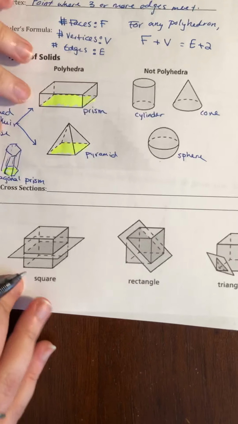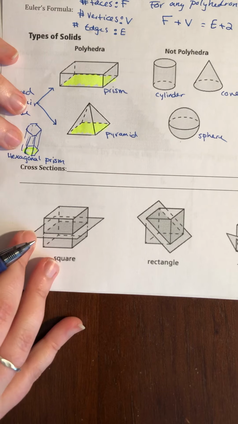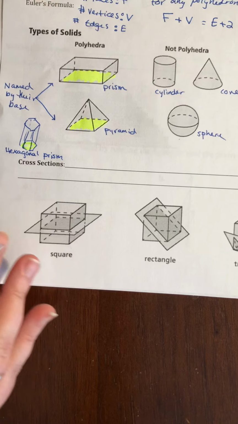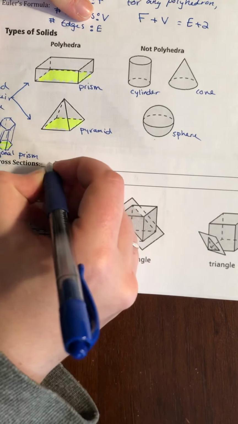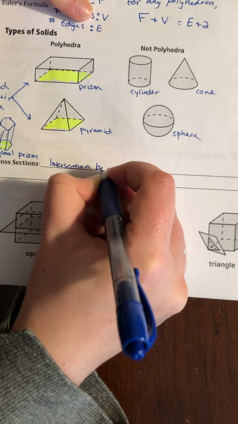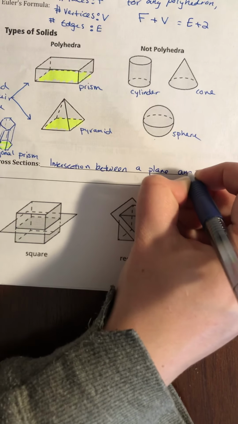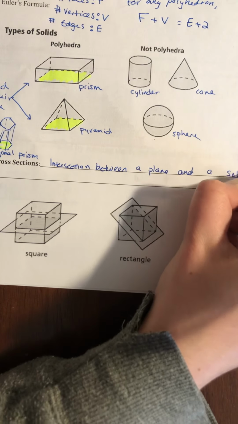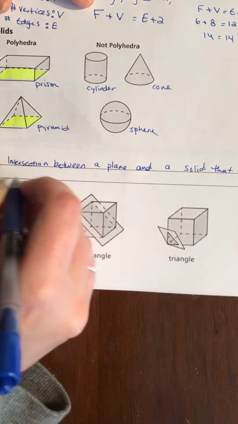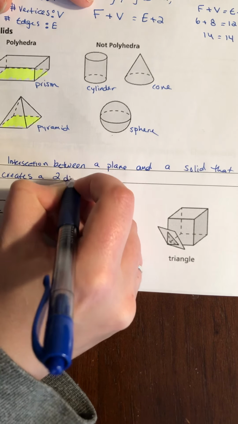So we're working in three-dimensional space, and that leads into our next thing, which is cross-sections. Cross-sections are essentially if I took a plane or a piece of paper and sliced through a solid, what does it create? So a cross-section is the intersection between a plane and a solid that creates a two-dimensional shape.